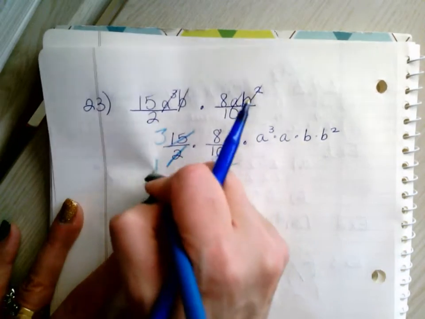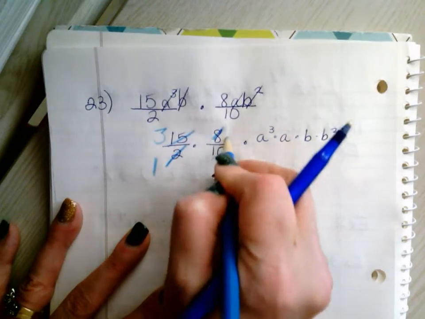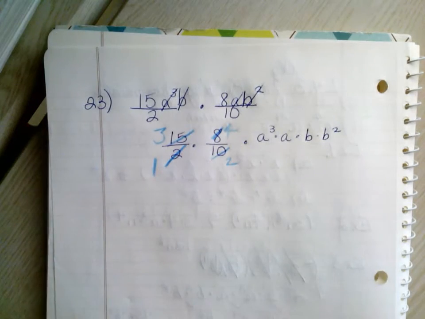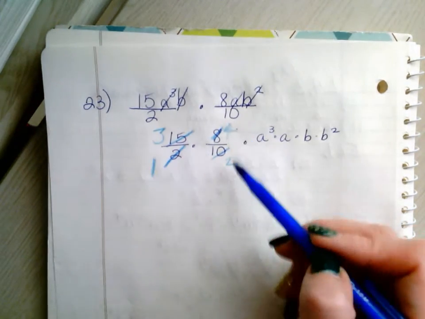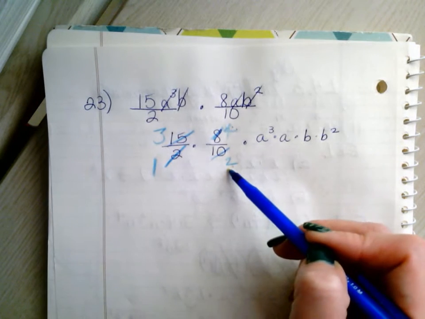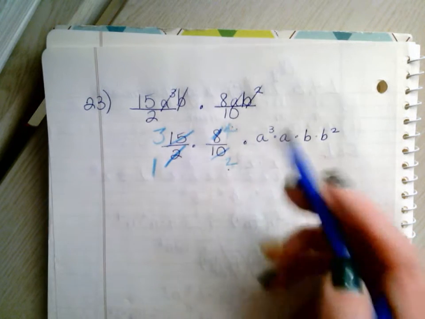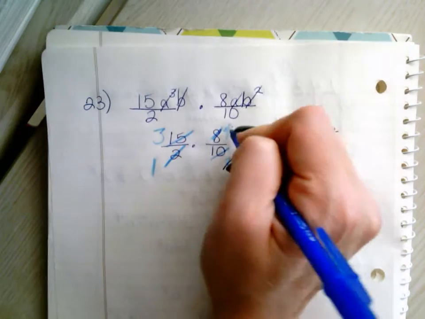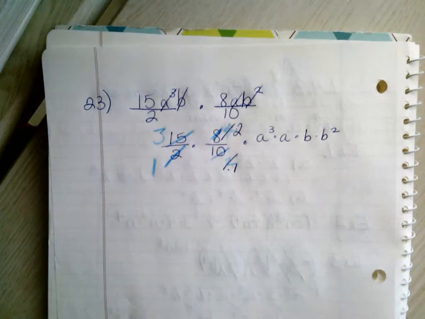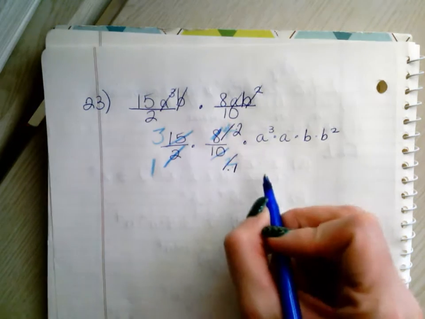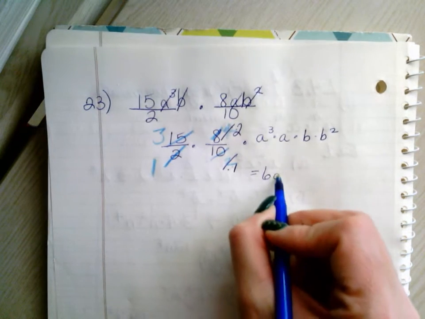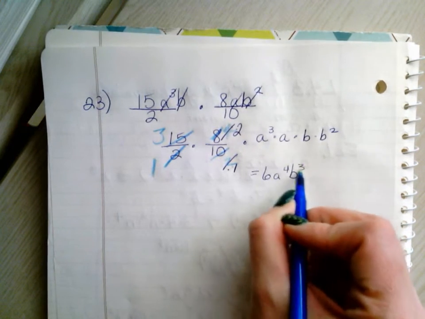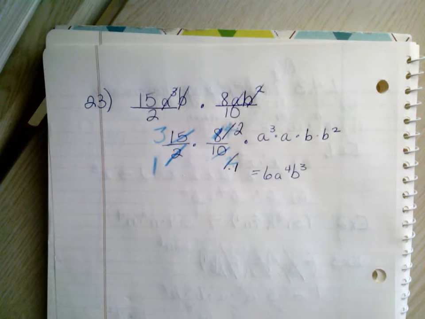2 goes into this once. 2 goes into this 4 times. And notice here and here, the 4 and the 2. Can't we reduce that as well? Mm-hmm. That becomes a 1. That becomes a 2. So don't be afraid to look for those opportunities as well. So you end up with 6a to the 4th b cubed. Okay? Good? Not too shabby, folks.